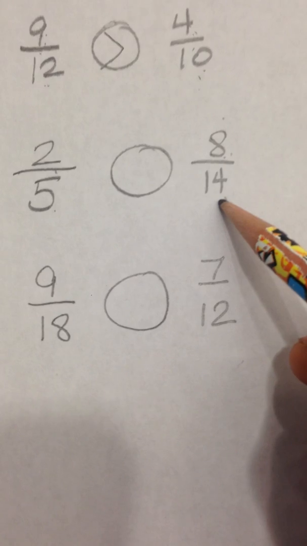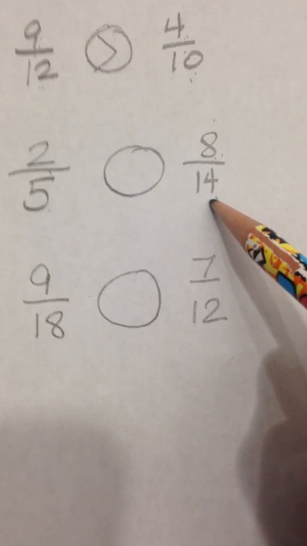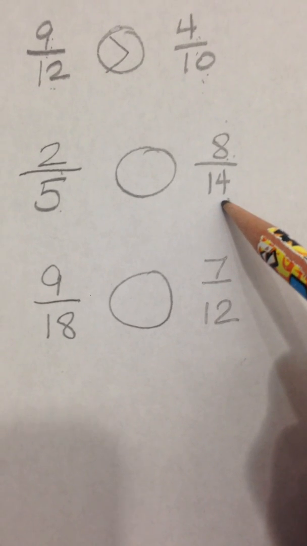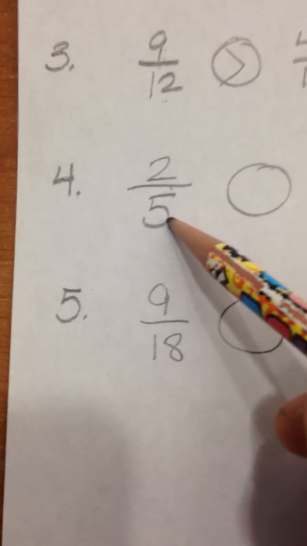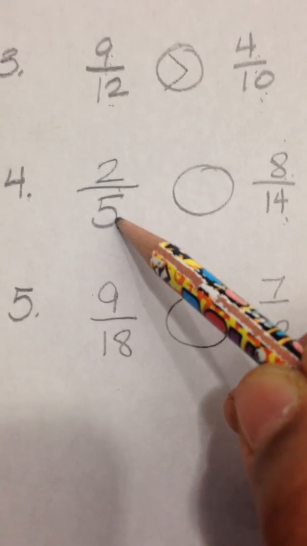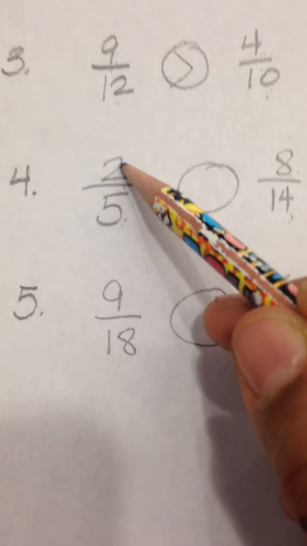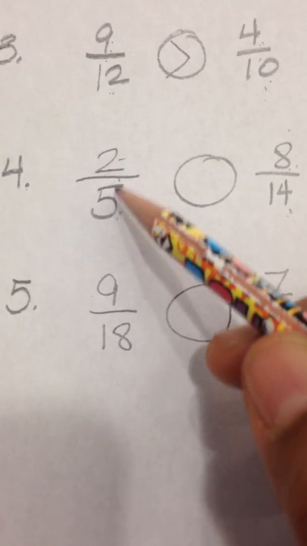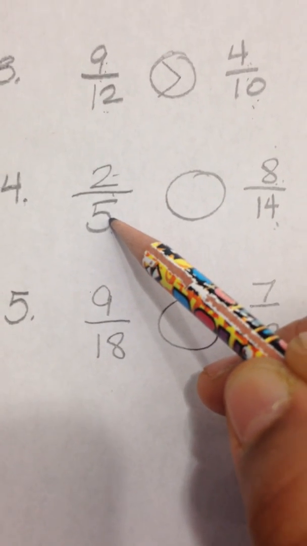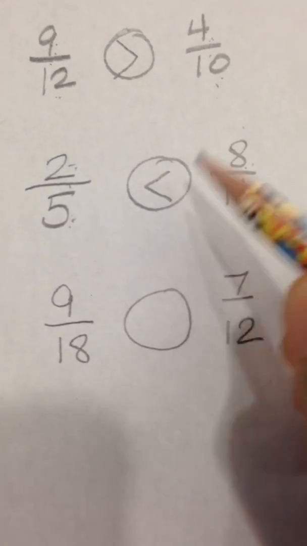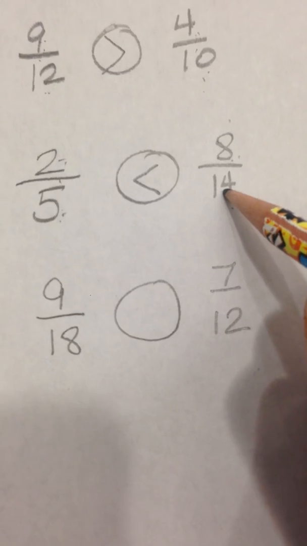That means that I'm past the halfway point for 14ths. For fifths, well, half of 5 is 2½. I only have 2. So I haven't reached the halfway point for the fifths. Therefore, 2/5 is less than 8/14.